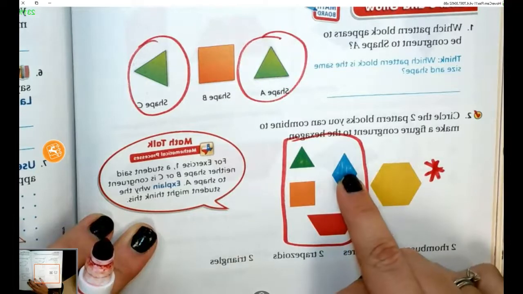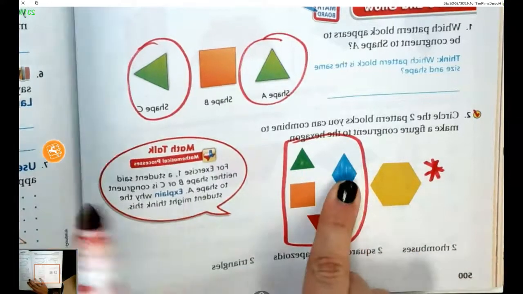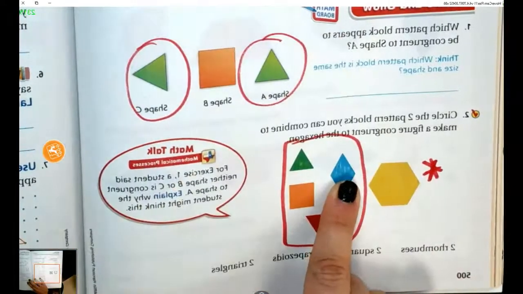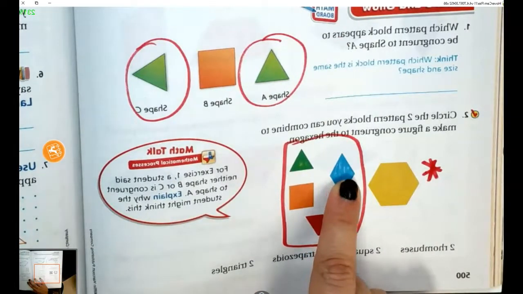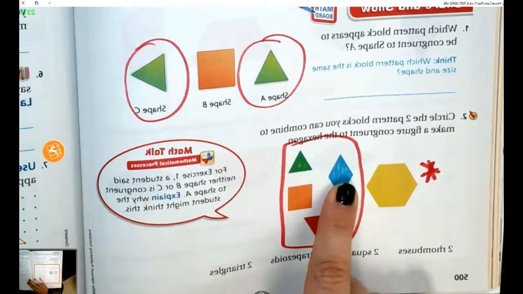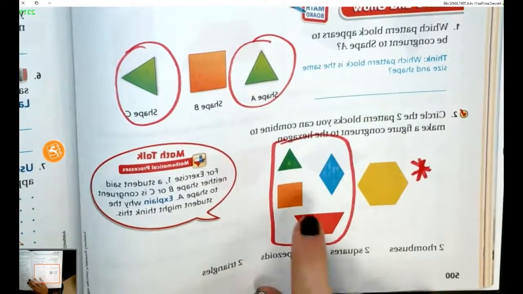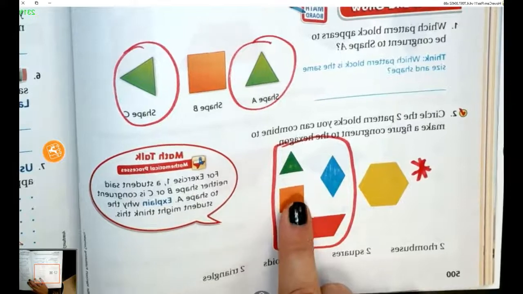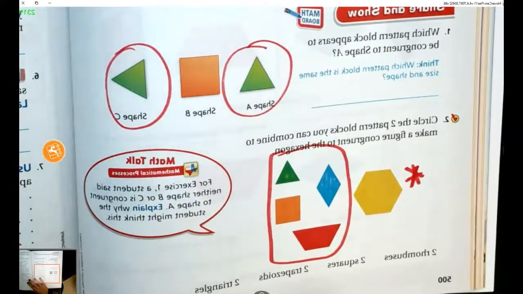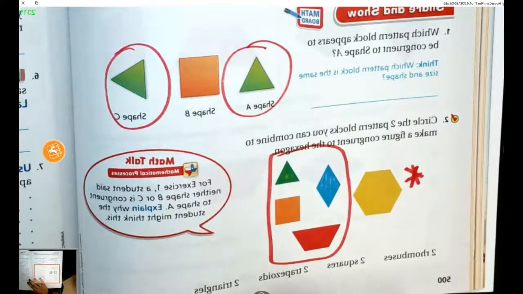Do you think I can put 2 of those together to look like a hexagon? No, you kind of have to imagine it. But no, if you put 2 of those together, it won't. Okay. 2 squares. If I put 2 squares together, no, that's just going to make a longer square or a rectangle.